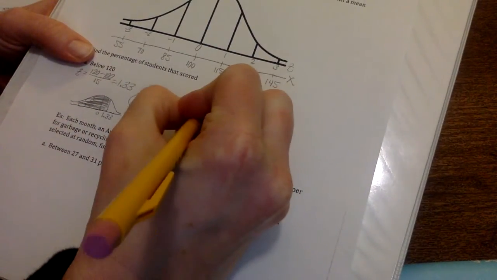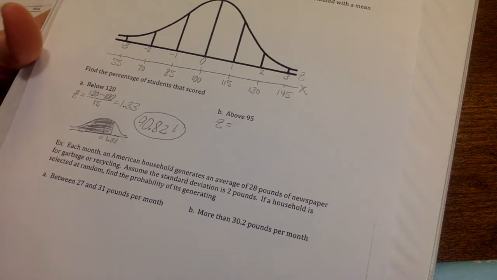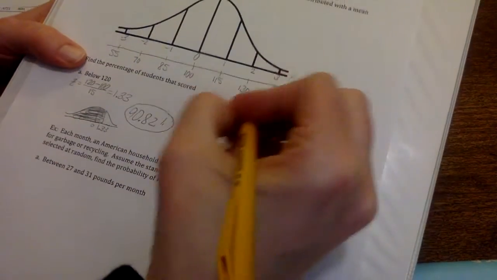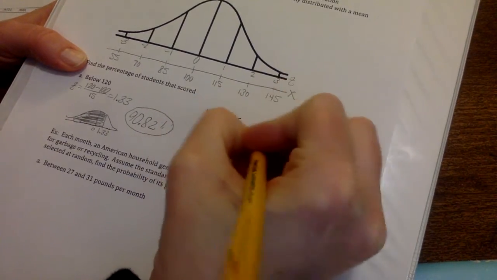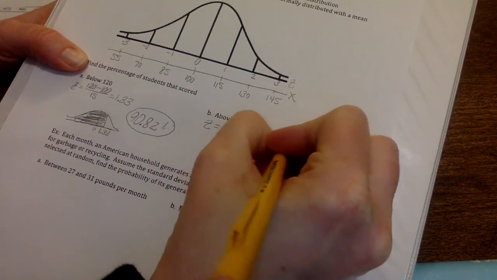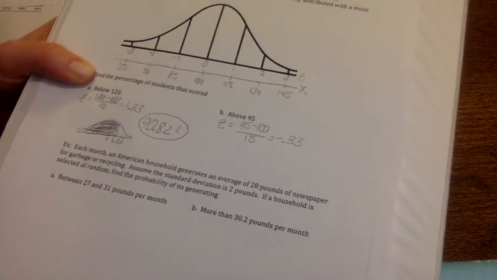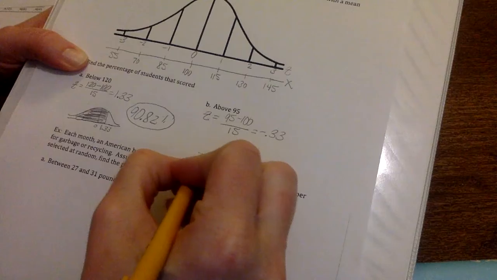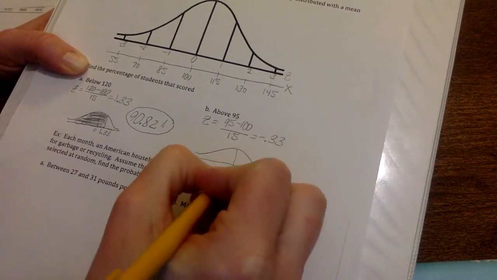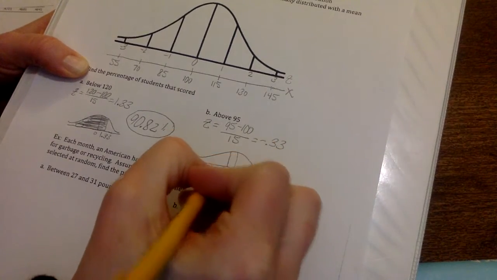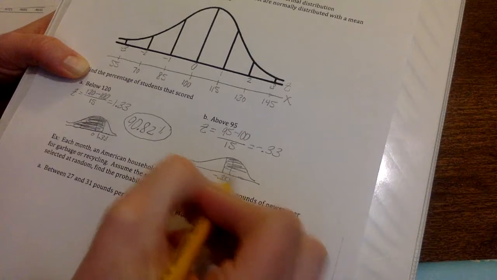So again, the only extra step compared to what you did in 6.1 is you have to calculate your z-score first. So z is going to equal 95 minus 100 over 15, and that gives you -0.33. Okay, so again, then it looks exactly like what you did in 6.1. So again, if you want to put the 0 in there, you can. You don't have to. Negative 0.33 is going to go here. We want to be above it, though.